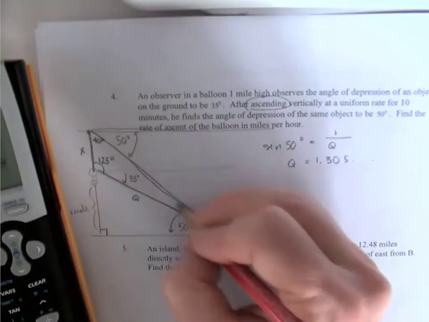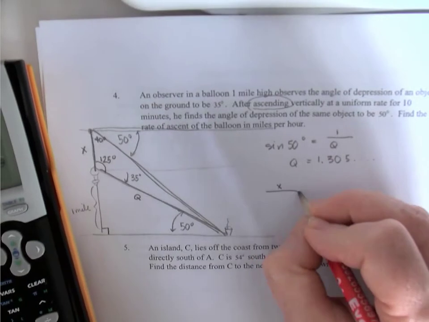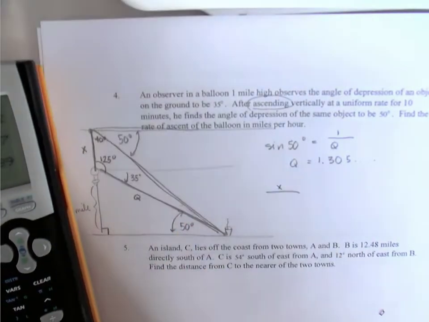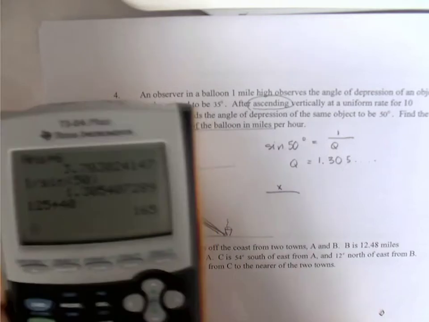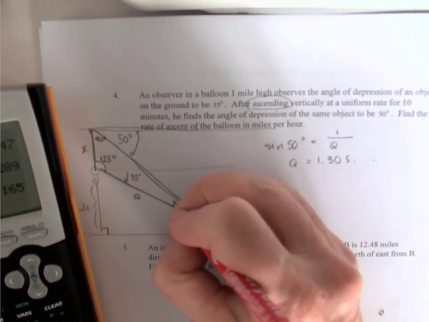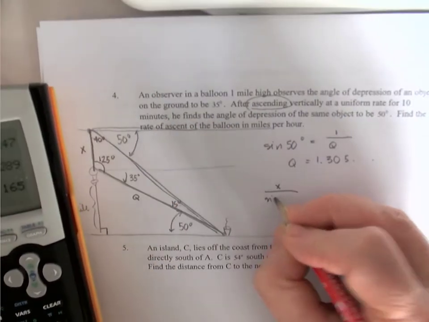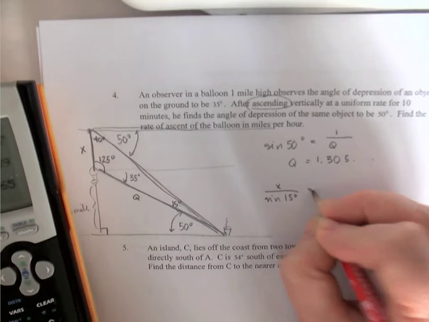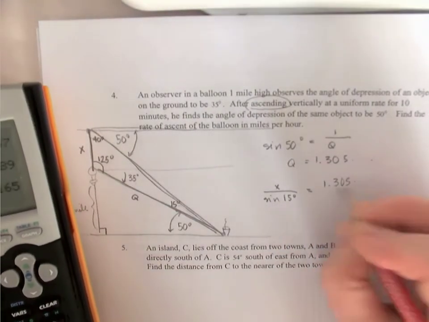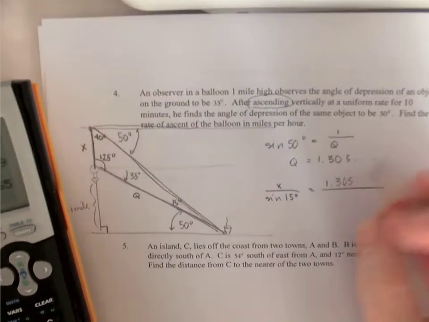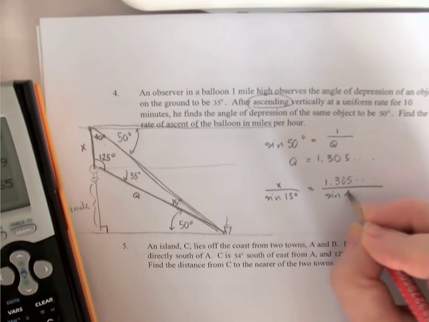And then within this triangle, I'm going to say X is the side I need, so I need this little angle. So 125 plus 40, I've already used up 165 degrees, so this is 15 degrees. X over the sine of 15 degrees is equal to Q, 1.305, that whole thing, over the sine of 40 degrees.